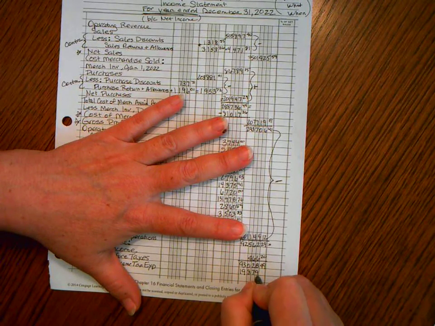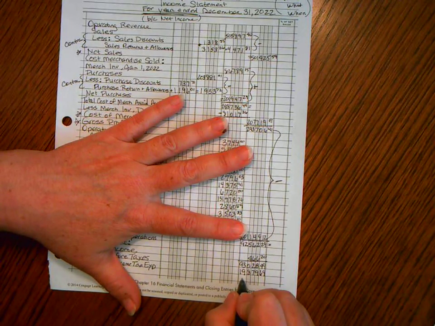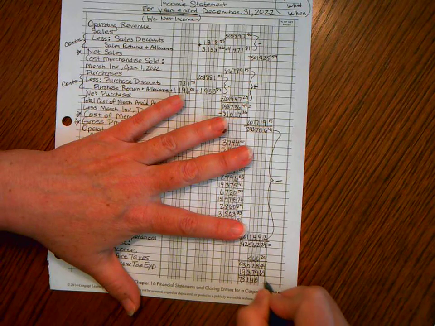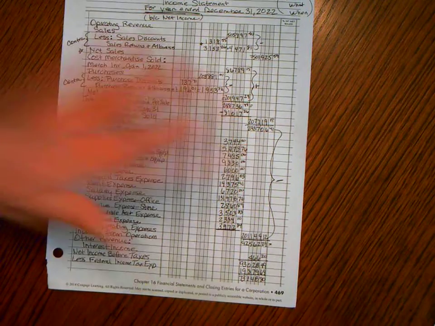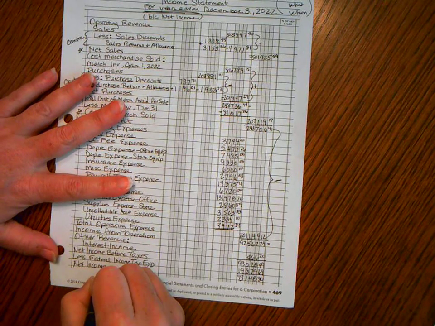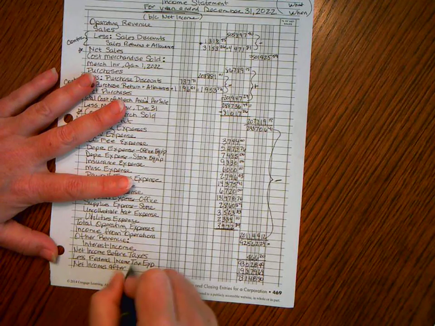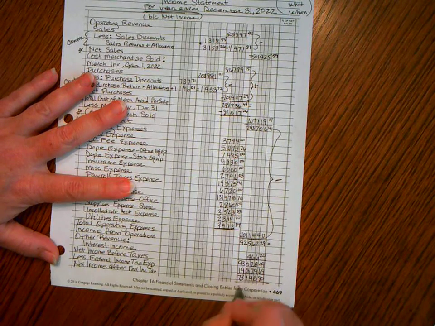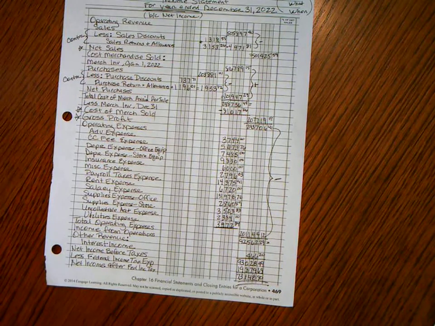And that's 19,879, 69, and then after tax 73,148,80. And this is net income after federal income tax. All right, there we go.